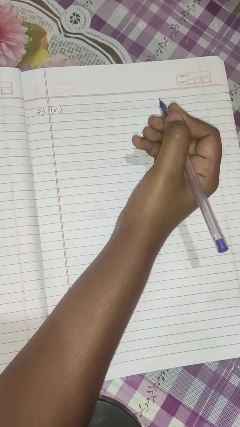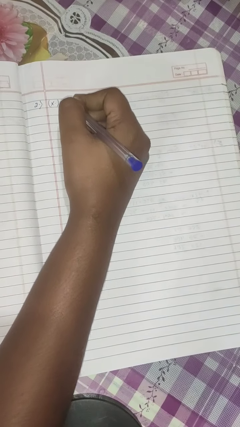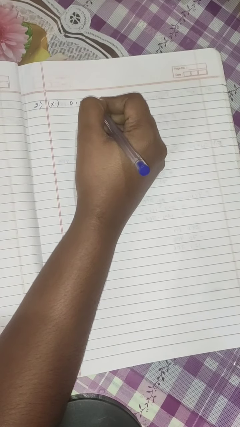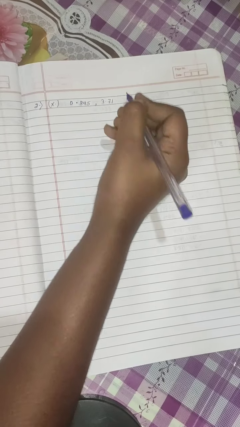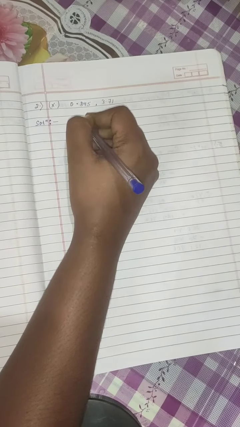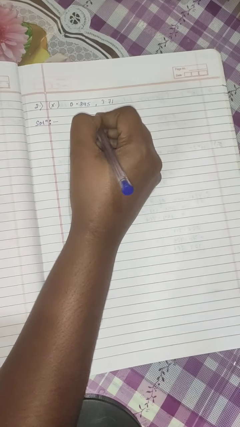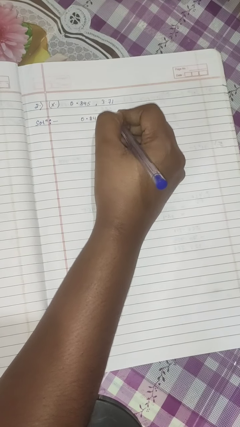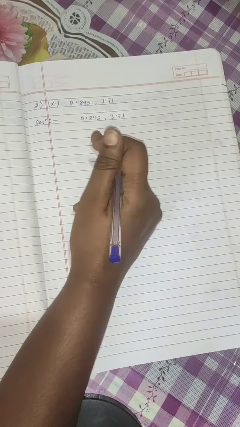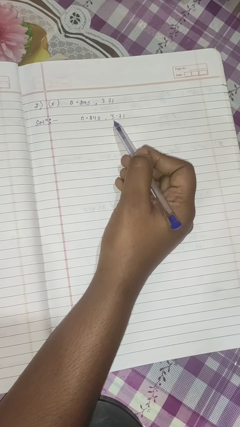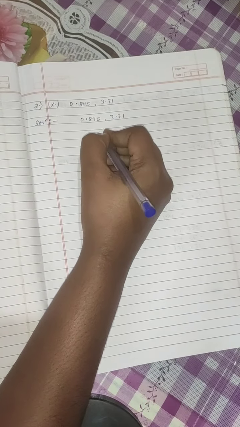What is the question? The question given is 0.845 minus 3.71. In solution, 0.845 and 3.71. Now in this, which number will we write first? Which number is greatest? This number is greatest. We will write 3.71 first.